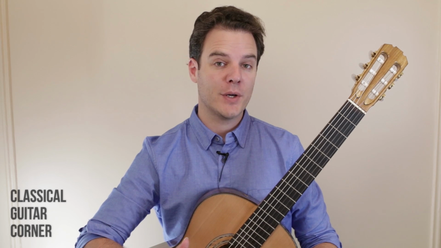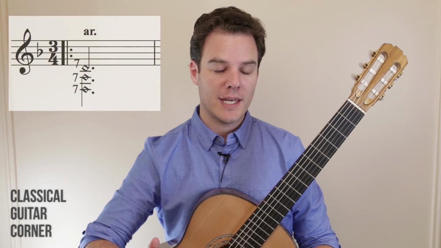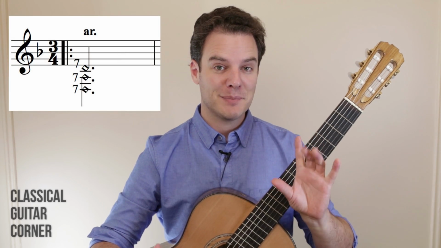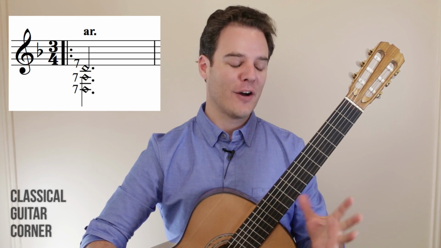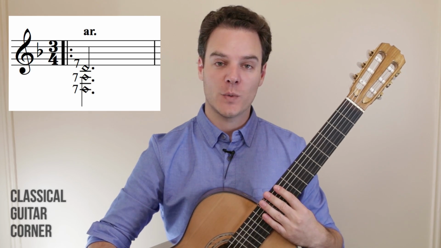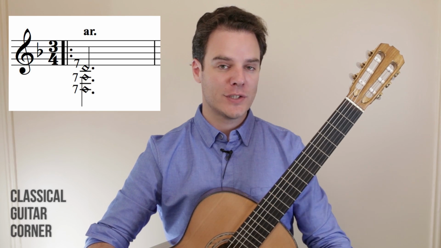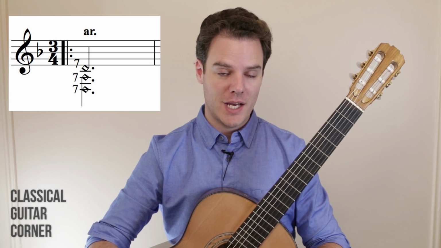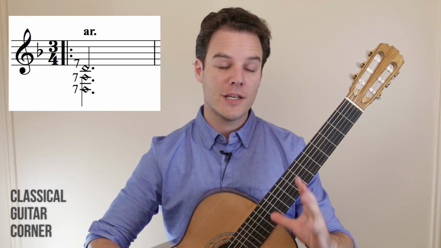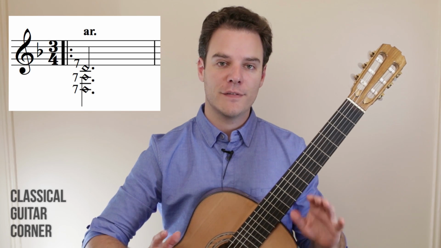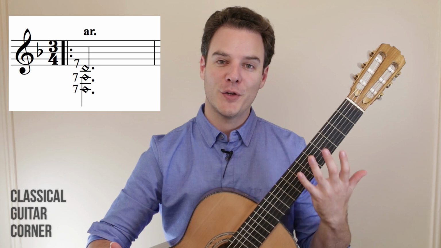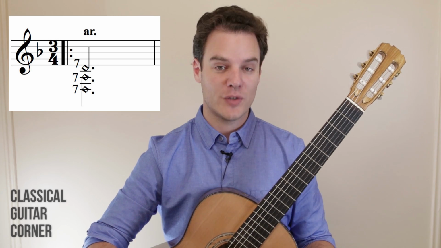The very first harmonics that open the piece are striking and dramatic, and they are played at the 7th fret. I say that because often people might play it at the 12th fret. Harmonics and their notation can be confusing at the best of times, so let me just make it very clear. The 3 harmonics are played at the 7th fret, on the 4th, 5th, and 6th strings.